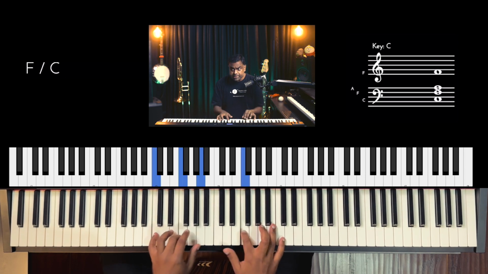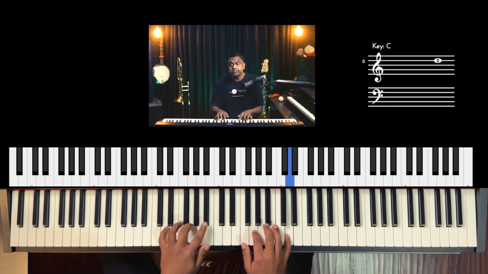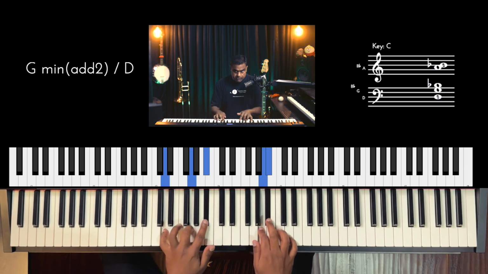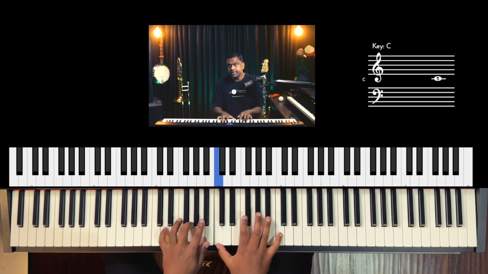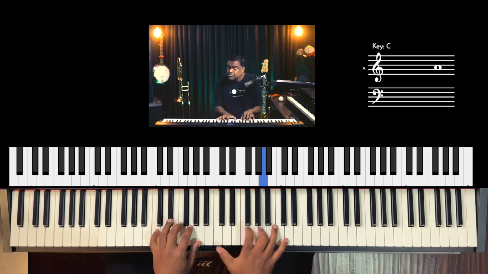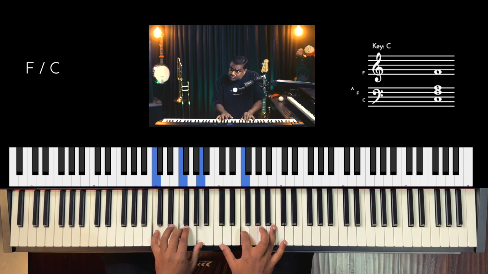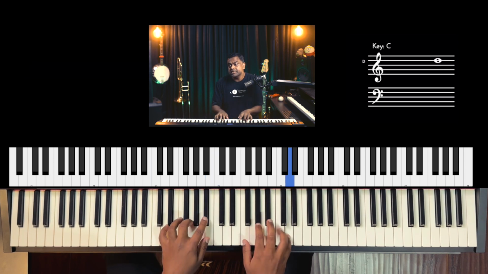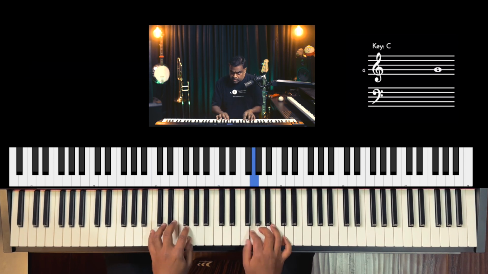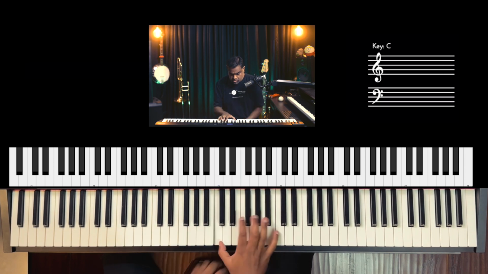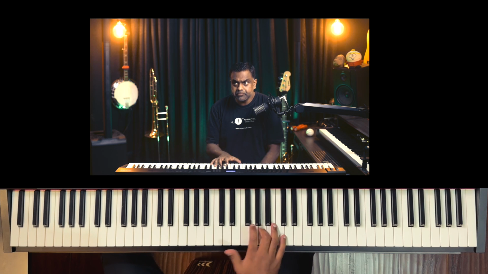Don't forget the pulse with your body, head, or your leg. And again, the length of the chord in the left hand can be adjusted depending on your preference. So that's the pulse.